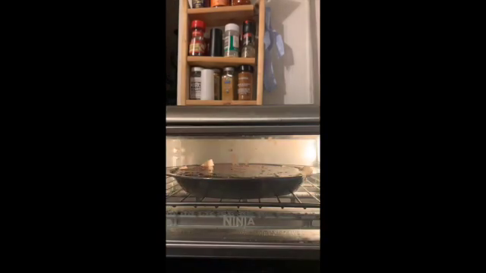This is a time-lapse that we created to show the process of phase changes that occur while a cake is baking in a convection oven.